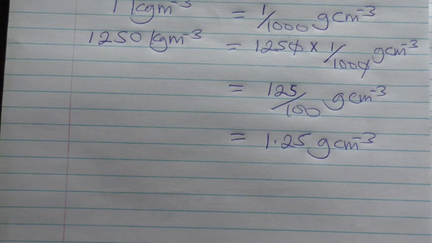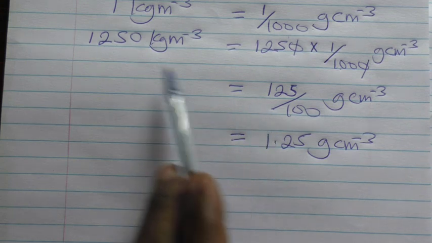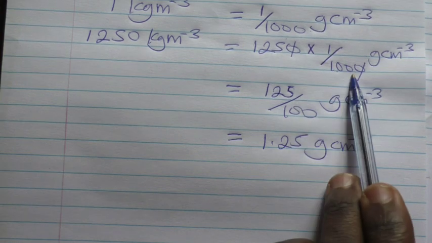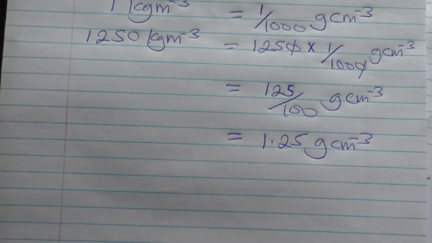Actually, this draws us to a conclusion. Whenever we are changing kilograms per meter cubed to grams per centimeter cubed, we divide the given quantity by 1000.